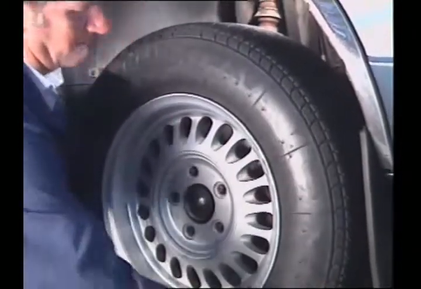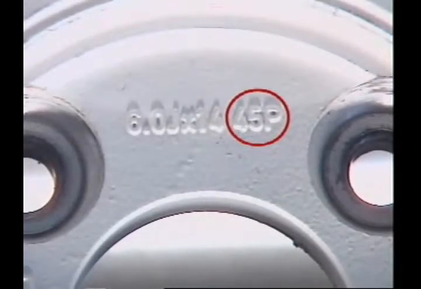The wheel center must accurately locate the wheel rim centrally on the axle. It must also provide the required distance from the center line of the wheel to the face of the mounting flange. This is called offset. On this wheel, the offset is marked. It is 45 millimeters.